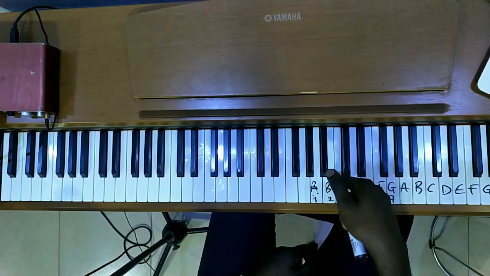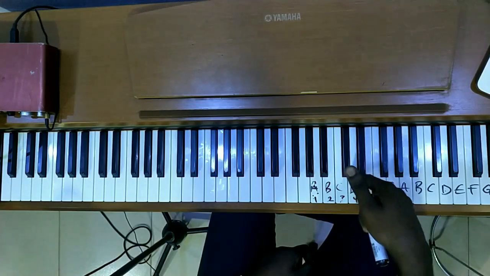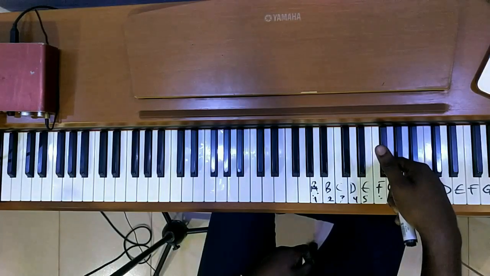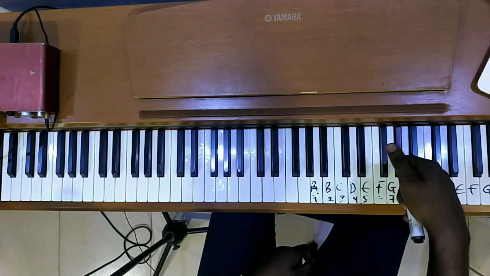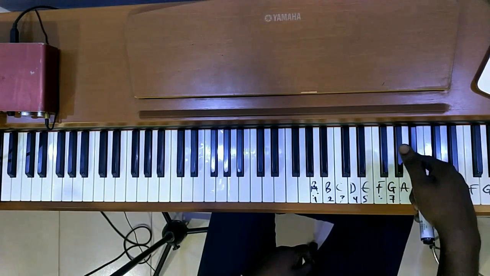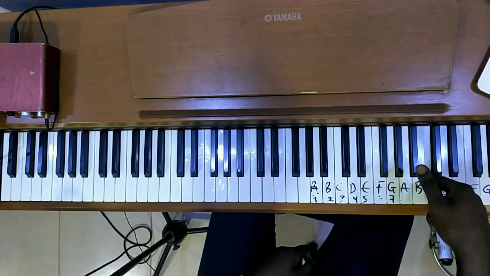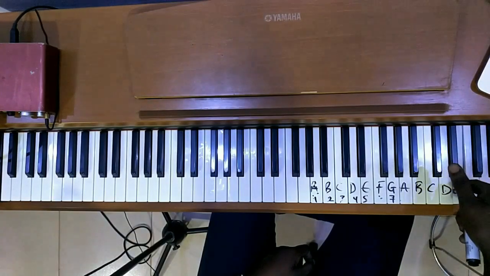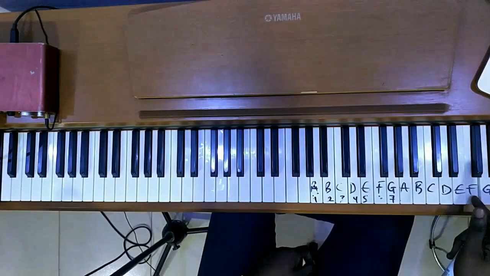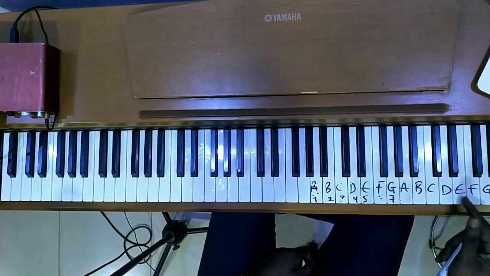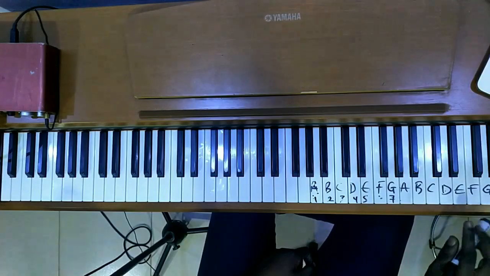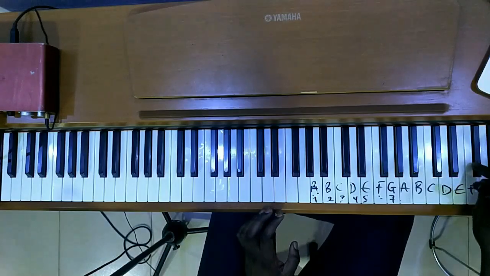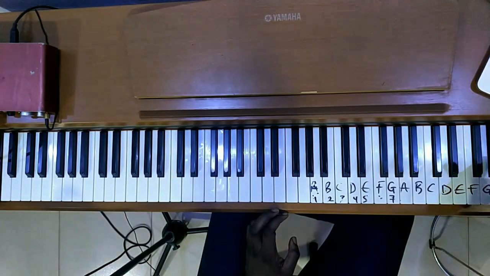This is B, C, C sharp, D, D sharp, E, F, F sharp, G, G sharp, A, A sharp, B, C, C sharp, D, D sharp, E, F. Please don't go and say E sharp because it's a white key. White keys don't take sharp and flat, okay? They are just A, B, C, D, E, F, G. So let's go. So this F sharp, G, G sharp.